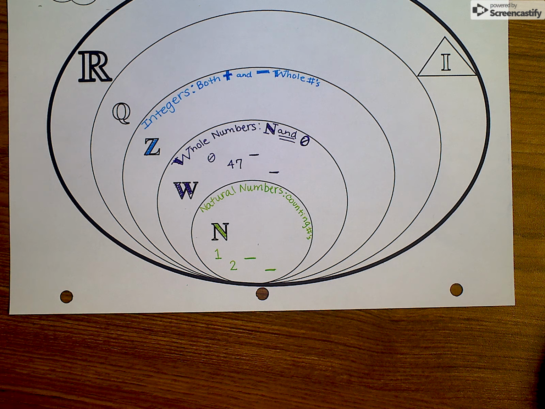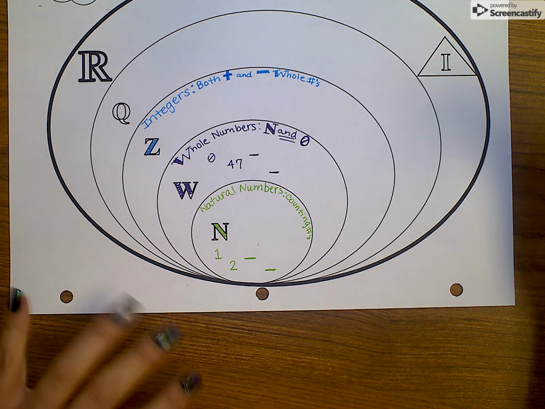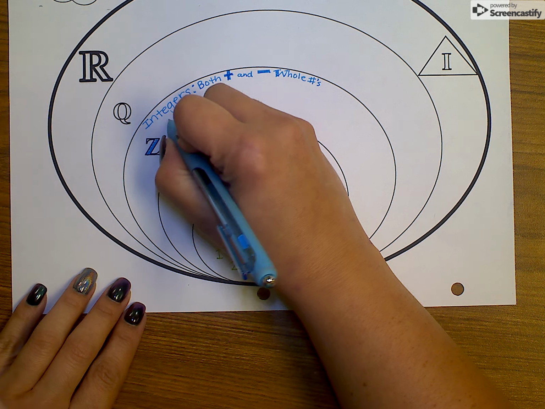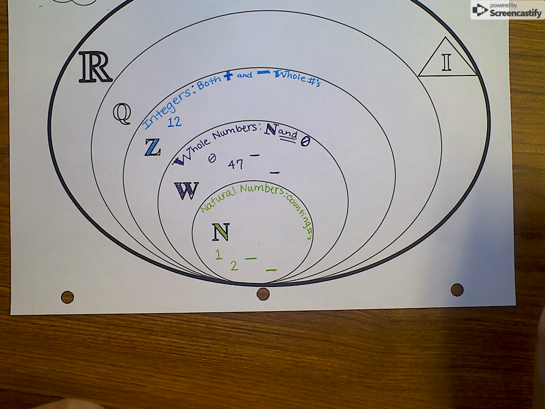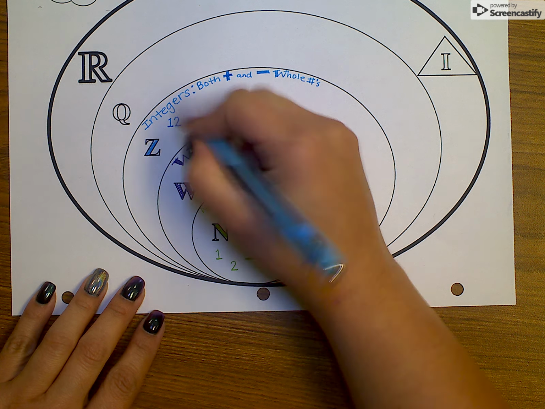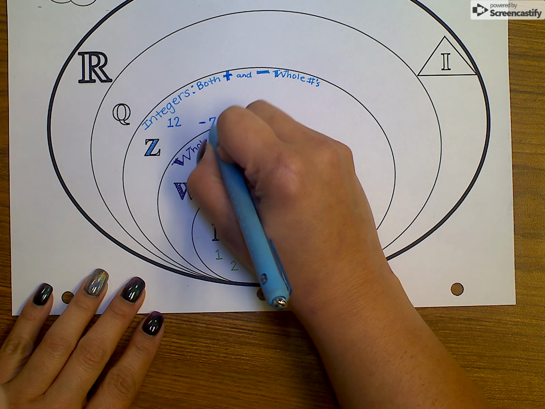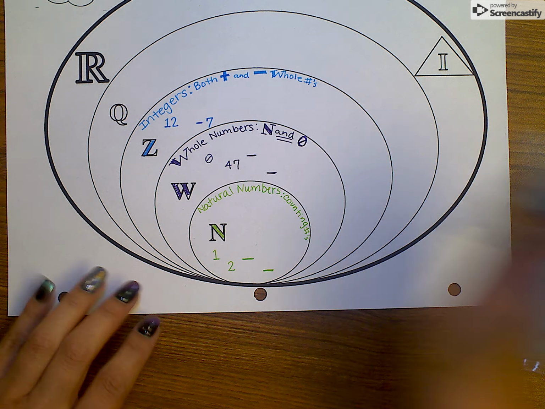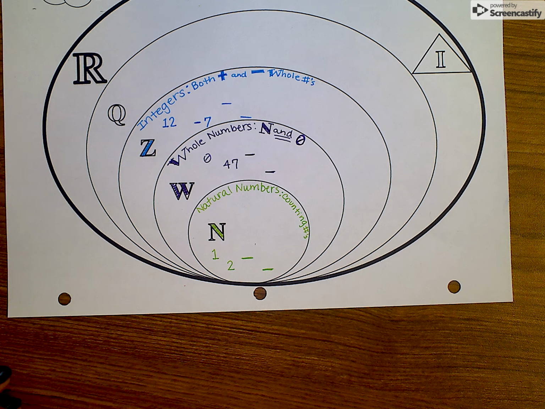Okay, so in that case, an example of a positive number, I could use maybe, I don't know, 12. And an example of a negative whole number might be negative 7. Okay, so now again, I want you to give me 2 examples.